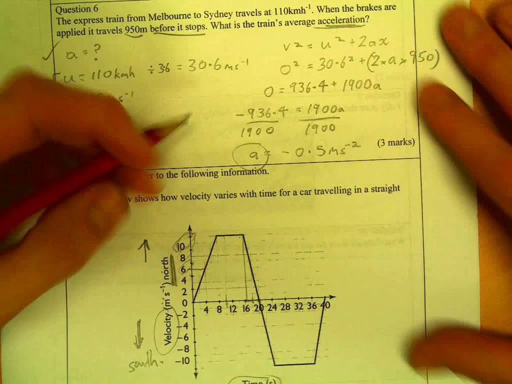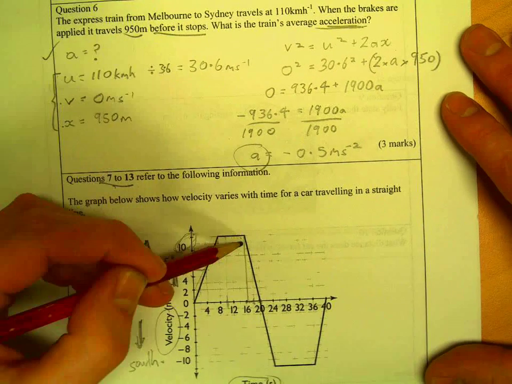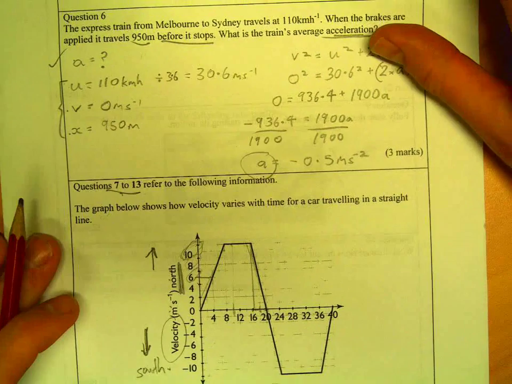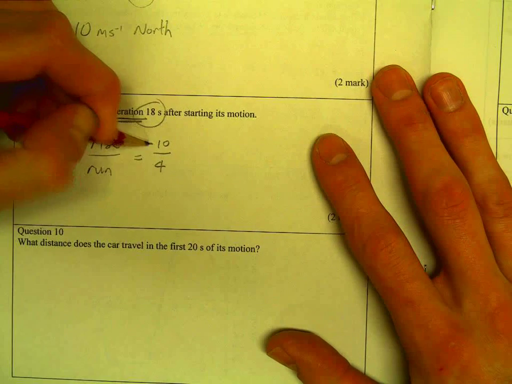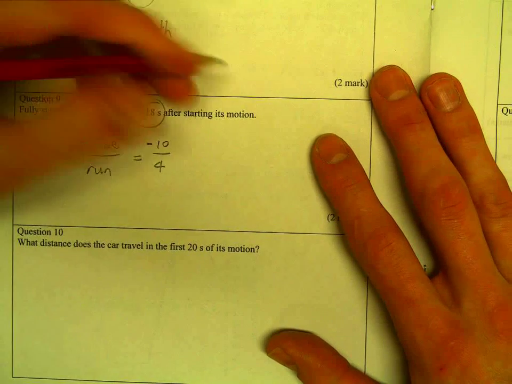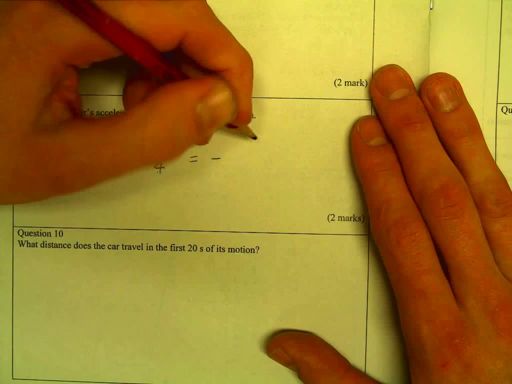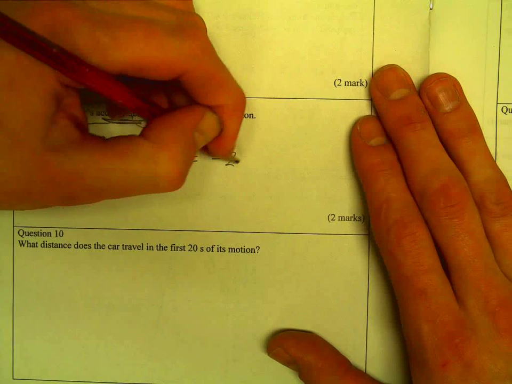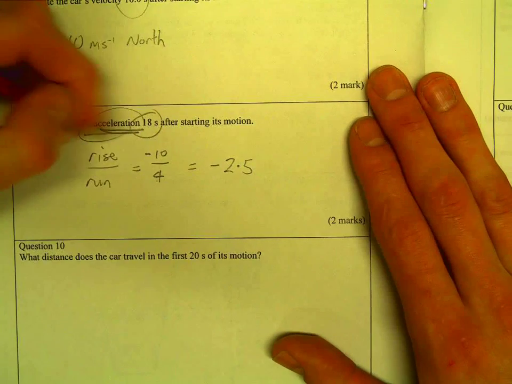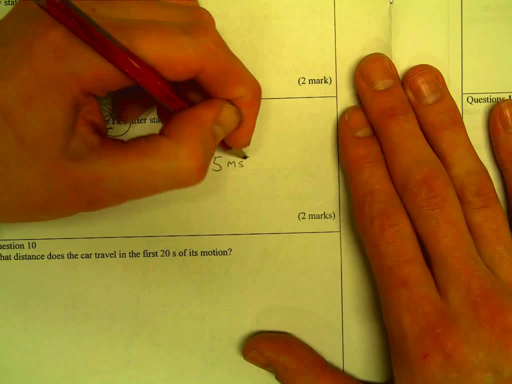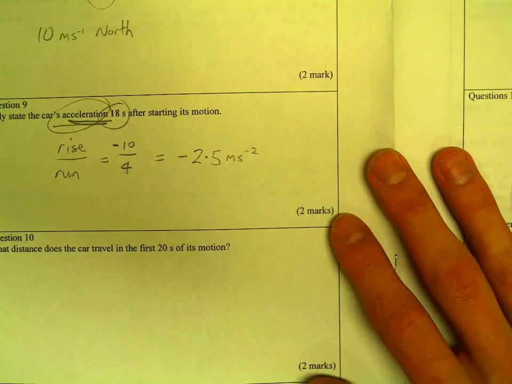Now the other thing to remember here is this is a positive gradient, this is the opposite, so it's a negative gradient. So in fact we're losing 10. Now rise over run, 10 divided by 4 is 2.5. Minus 10 divided by 4 is minus 2.5. Its acceleration, so that is metres per second squared.